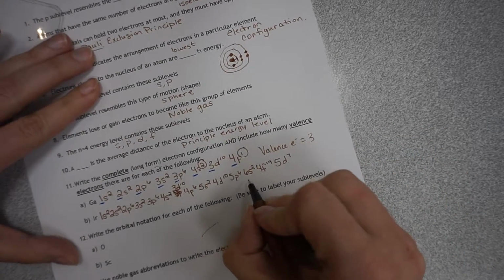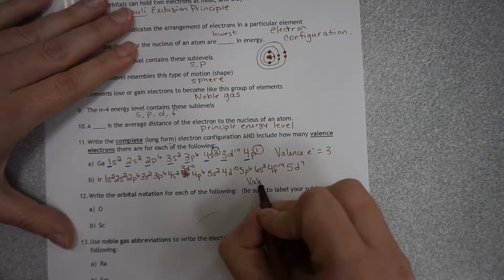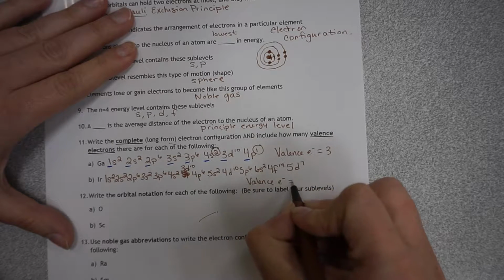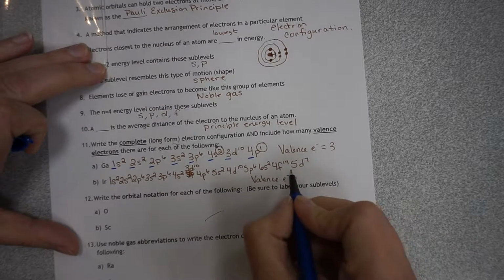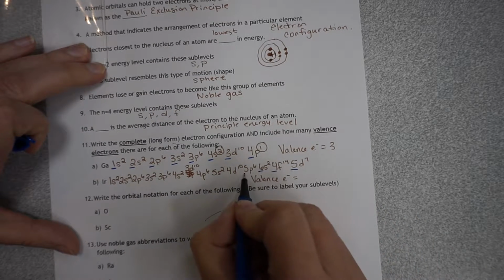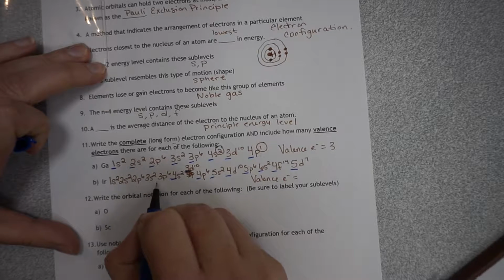So I'm going to write right here, valence electrons, okay? So valence electrons, again, I'm going to look at the energy levels, which are represented by these numbers at the beginning of each little section.